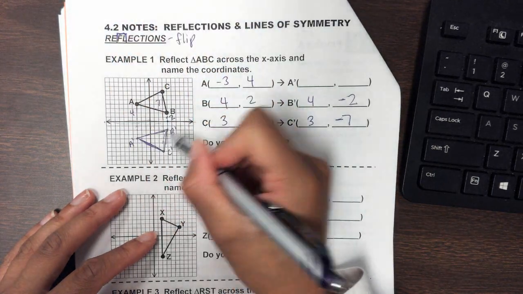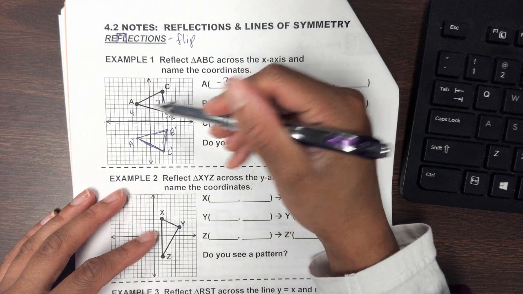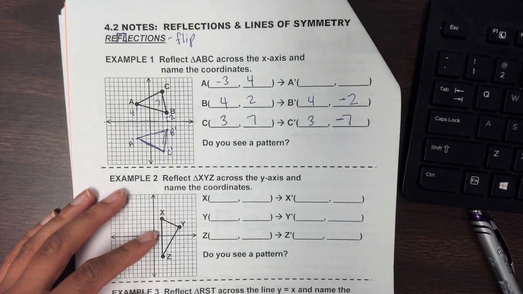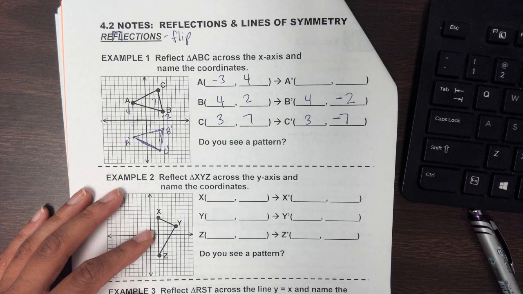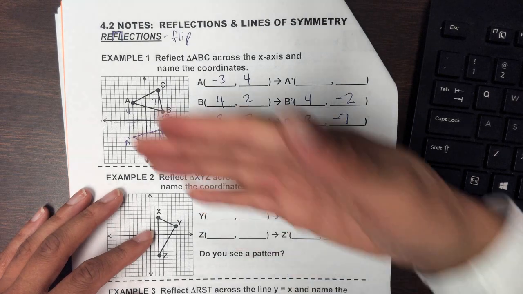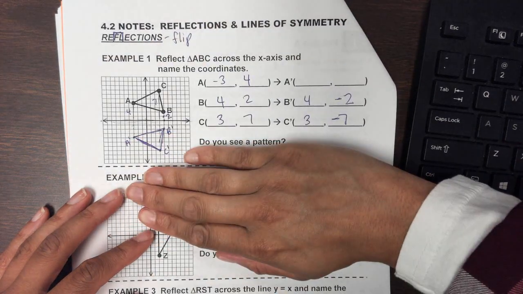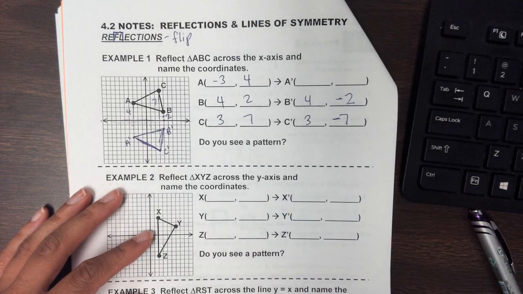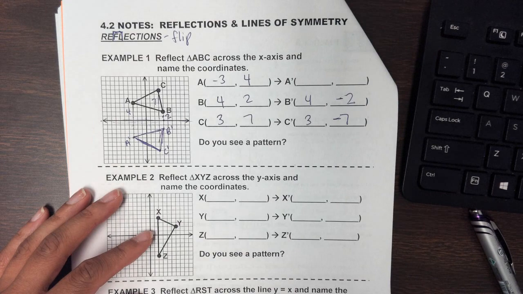So I have flipped C and B and A. Like to say, take my hand, I'm flipping it over. That's what I did with the x-axis. I just flipped it over. And just hold on a second while I get this to focus correctly. Awesome. Okay.